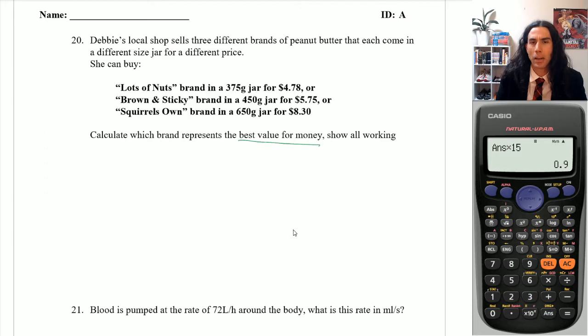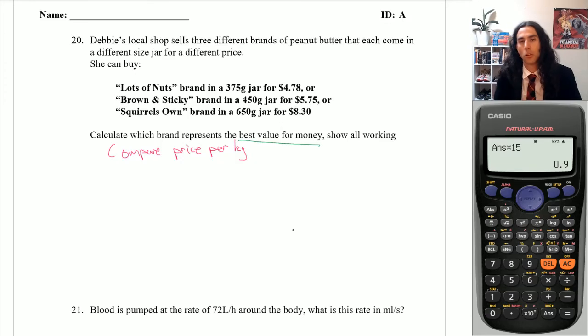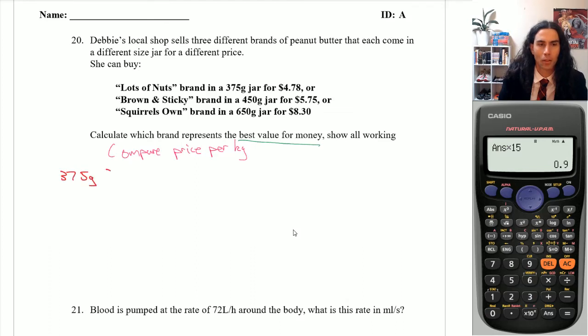Best value for money. What we want to do is compare the price per gram, per kilogram. It's going to be weird per gram, so I am going to go per kilogram. So we just do 3 separate ones. Number 1, 375 grams for 4.78. 1 gram for how much? 1,000 grams.